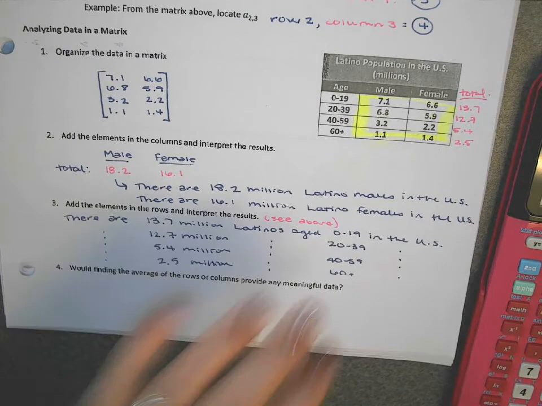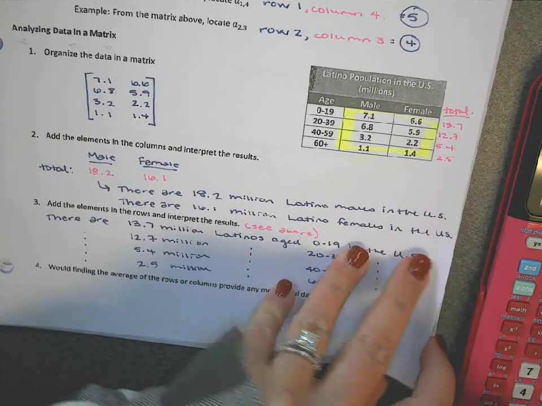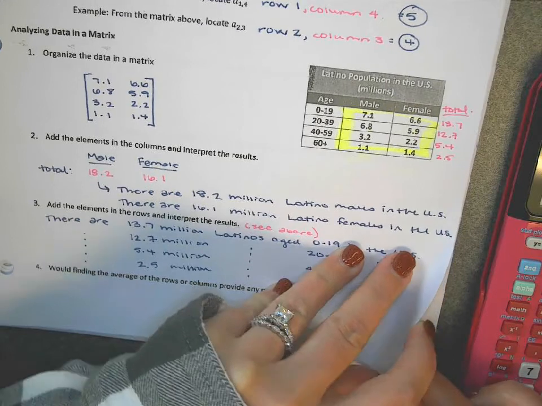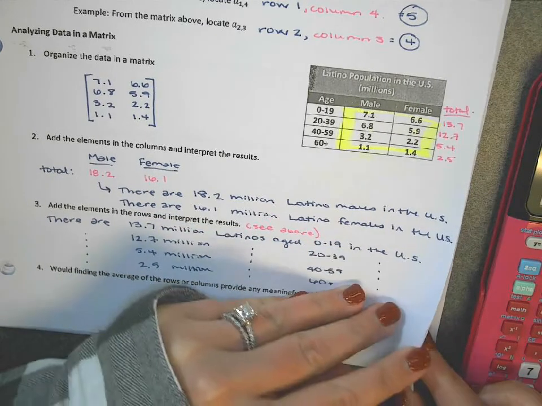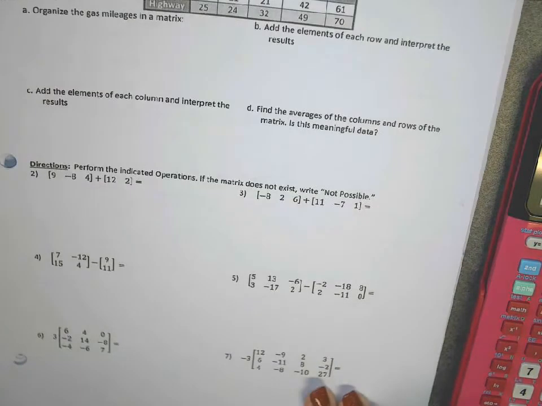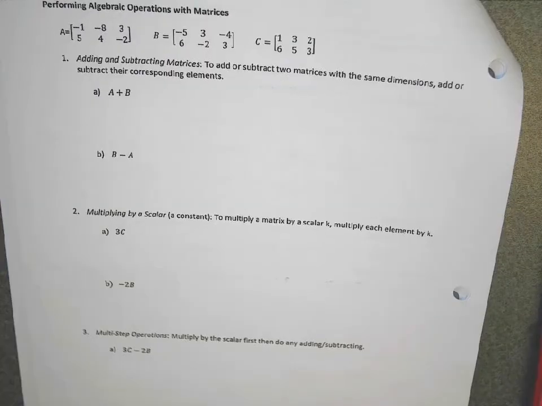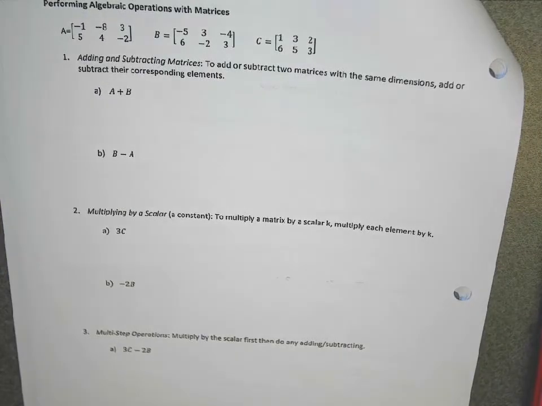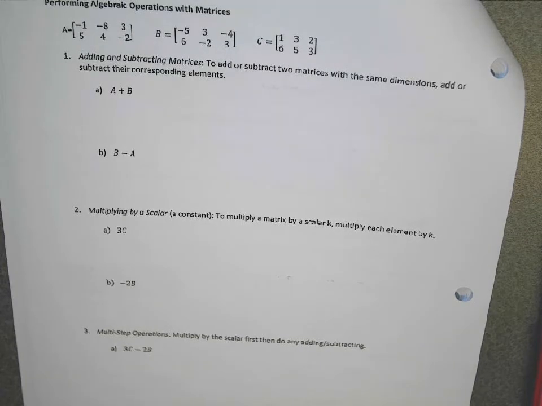You can do that, but it doesn't really create meaningful data. All right, so that's enough with the data analysis. Now we're going to actually work at doing operations with our matrices. When we add and subtract matrices, to add or subtract 2 matrices with the same dimensions, add or subtract their corresponding elements. When you add or subtract, they have to have the same dimensions, okay?